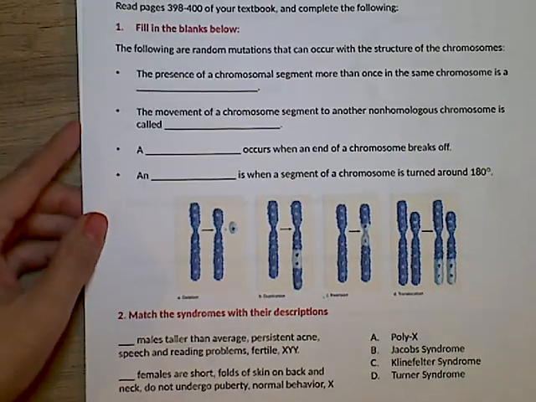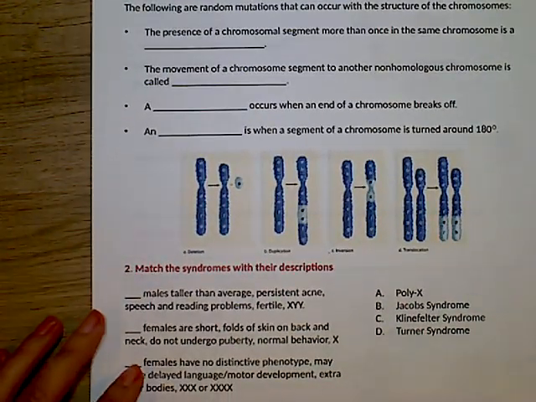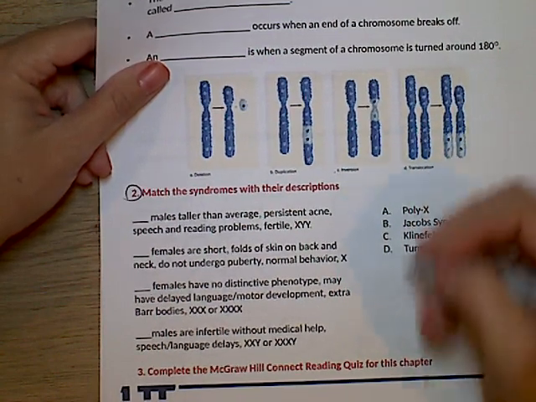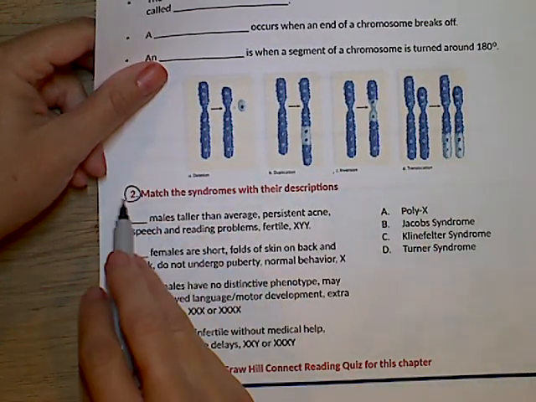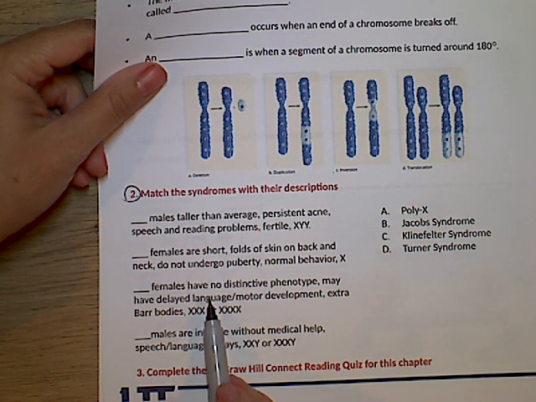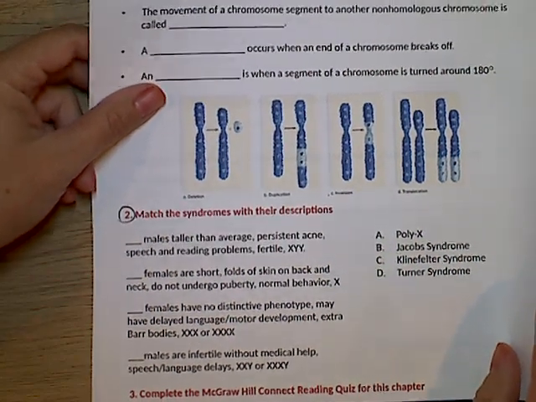Here is the pre-lecture assignment. That should already be filled in, so I'm going to skip past that, but I just want to say know these syndromes and their definitions. So this is something that I would study. So if you're asked, like, what does XXX, what disorder does that result in, be able to name the one that goes with it.